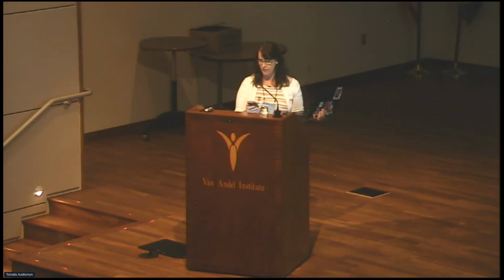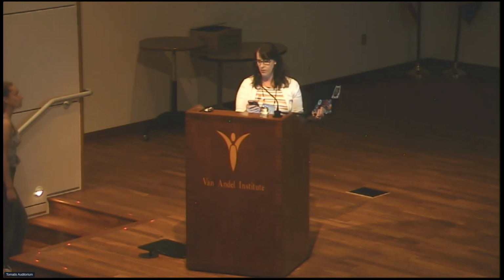Okay, next up is Charlotte Hutchings, using high-throughput spatial proteomics as a platform to elucidate protein relocalization events during viral production.